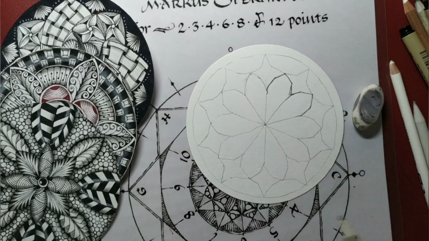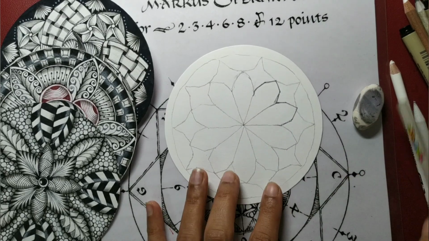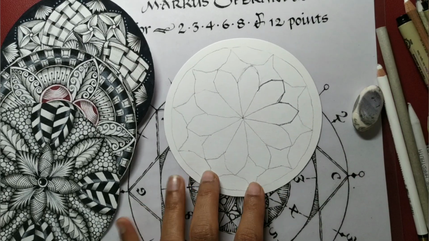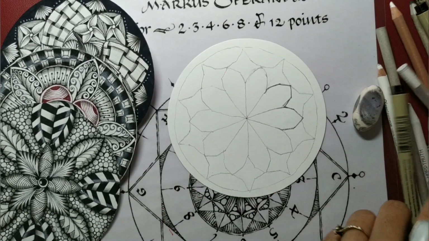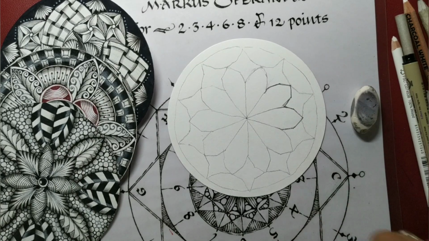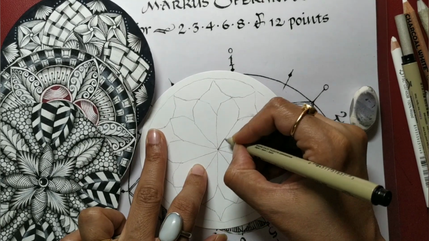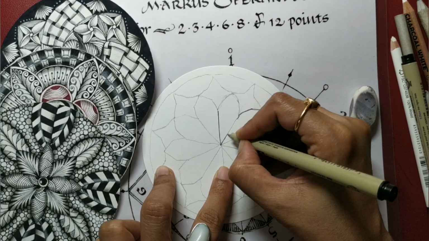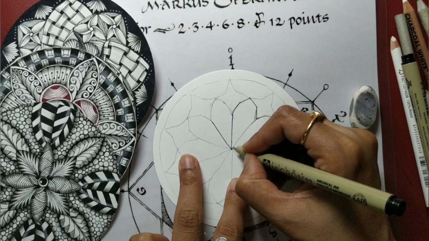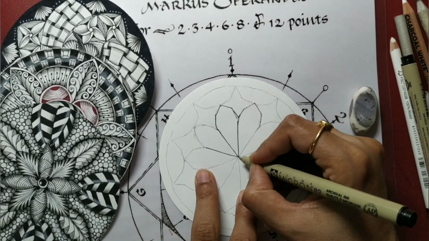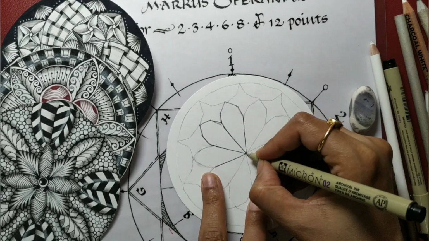So this is the original. I'll be working on this string today. So let's get started and let's see. We'll start with a tangle called Droop. Till the place where the lines are straight, I'm going to ink the line.